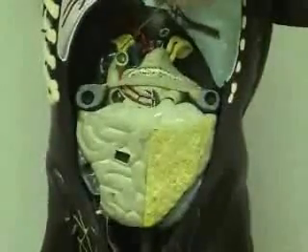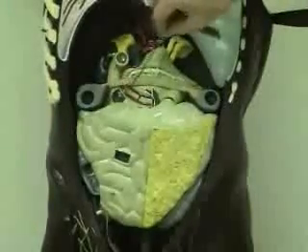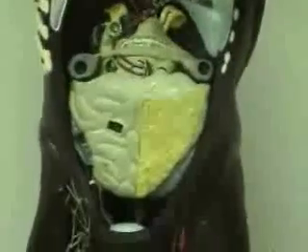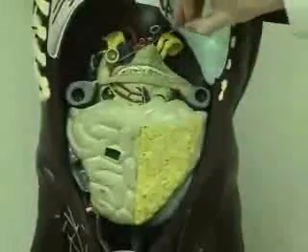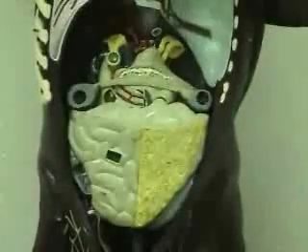The duodenum will pass posteriorly and toward the right and then turn and come back across toward the left. The duodenum is retroperitoneal. It is fused to the posterior body wall, and it is forming a large C-shaped loop over this structure known as the pancreas.